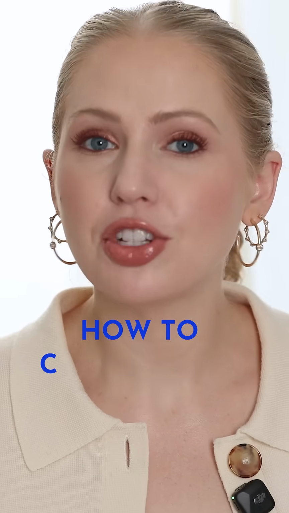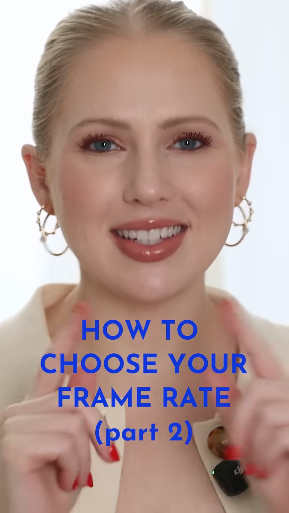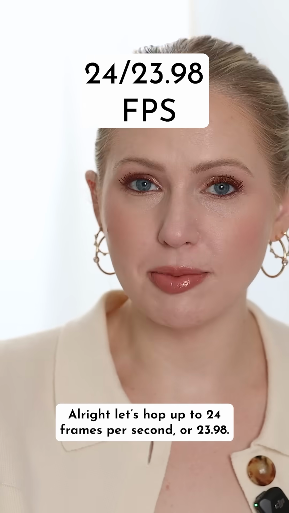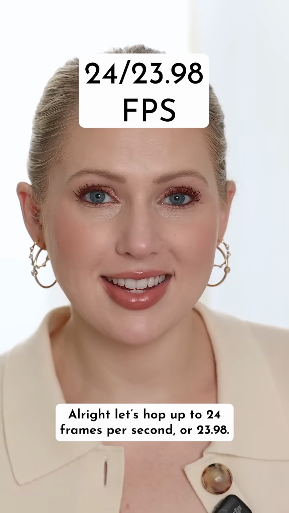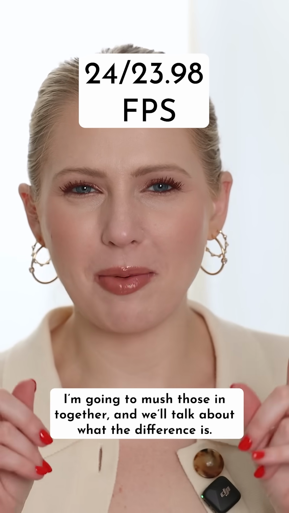Today we're talking about how to choose the right frame rate for your project. Let's dive into it. All right, let's hop up to 24 frames per second or 23.98. I'm gonna mush those in together and we'll talk about what the difference is.